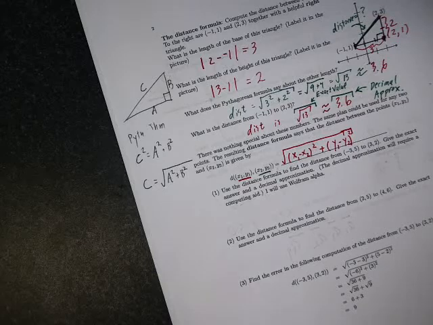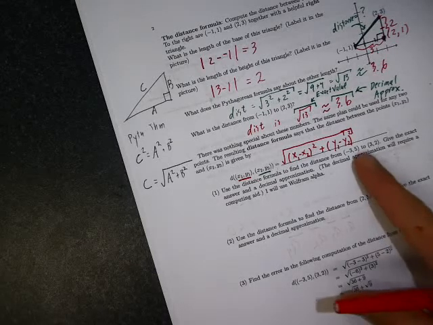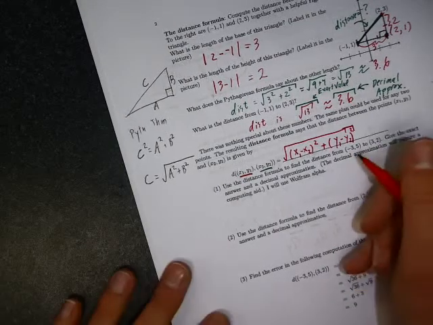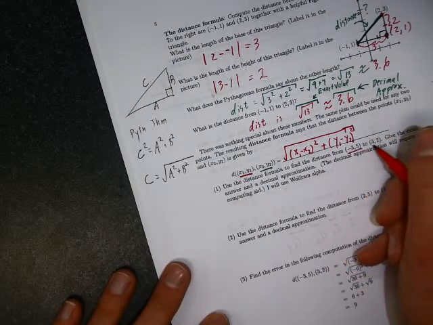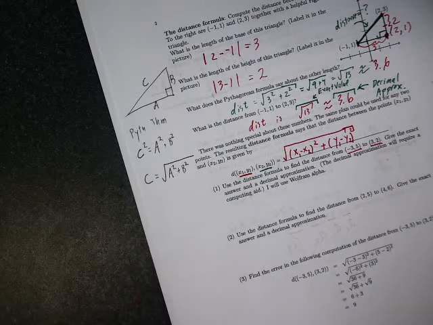Let's do that for the point (-3, 5) to the point (3, 2). And I'll give you two options. I can keep talking for a little bit, or I can give you a couple minutes and you do the computation on your own. Do you want me to keep talking through this? Okay, then I'll just be quiet for a little bit.